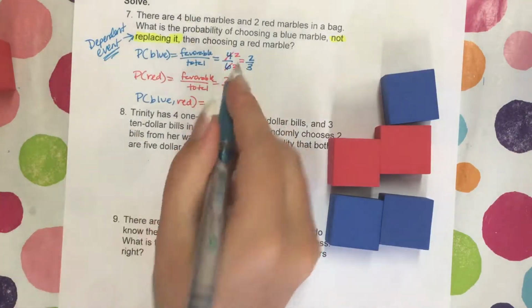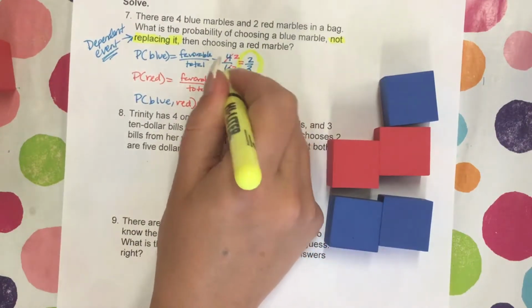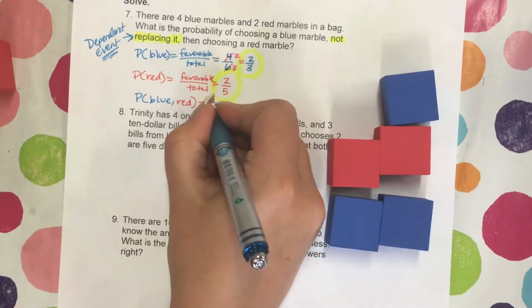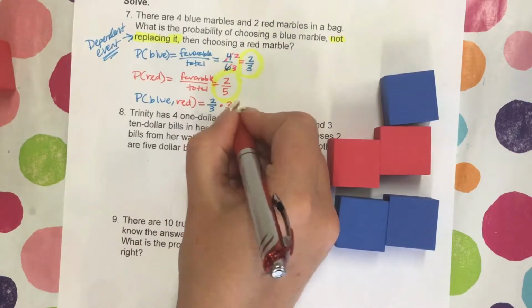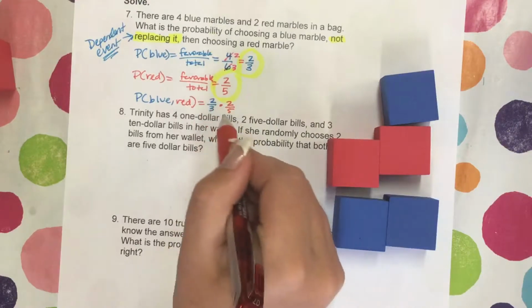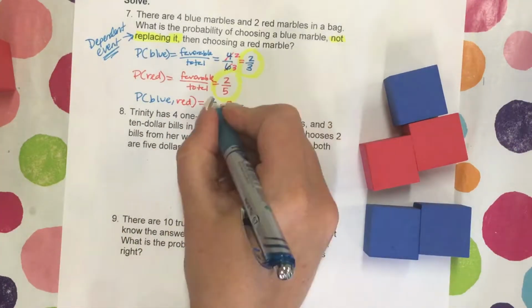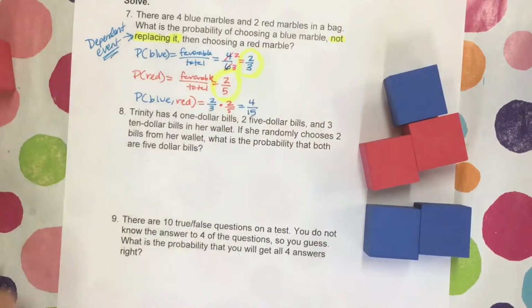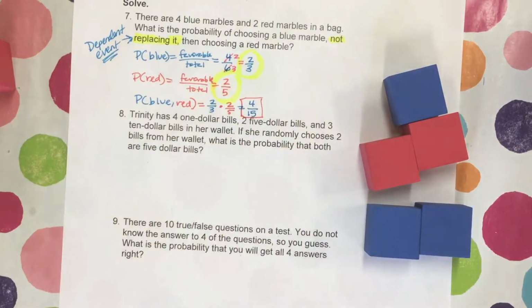I love this part. This is my favorite. We just take the probability of the blue and multiply it by the probability of the red. The probability of the blue is 2/3, and we multiply that by the probability of the red, which is 2/5. We always look to cross cancel when multiplying fractions, and nothing cancels out. So we multiply across: 2 times 2 is 4 over 3 times 5 is 15. So the probability of picking a blue and then a red is 4/15.